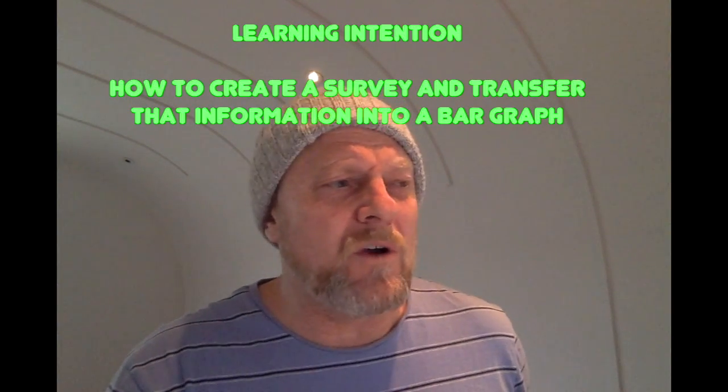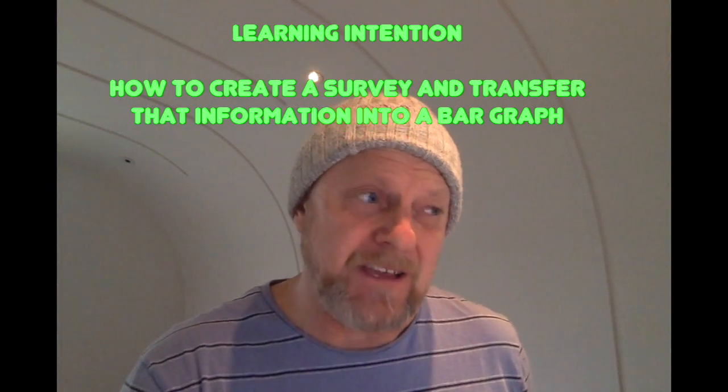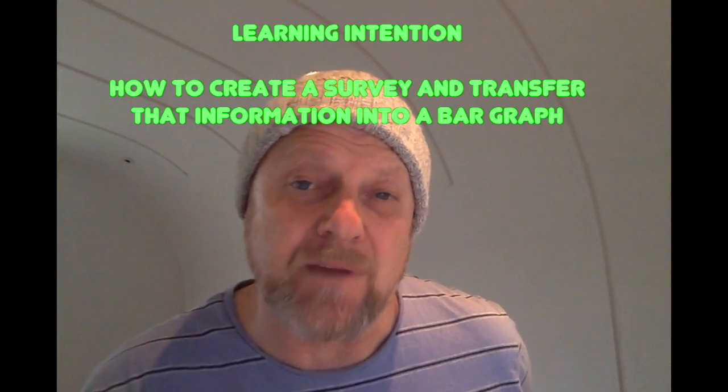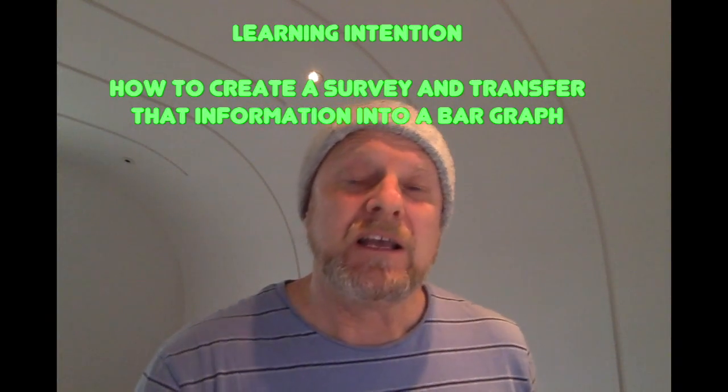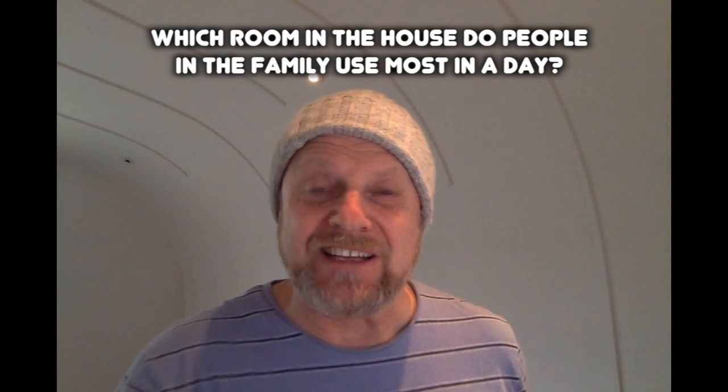Our learning intention today is we are working out how to create a survey and transfer that information into a bar graph. I'm going to give you an example and that will involve a question that I've come up with. And my question was, which room do people in my family use the most in a day?